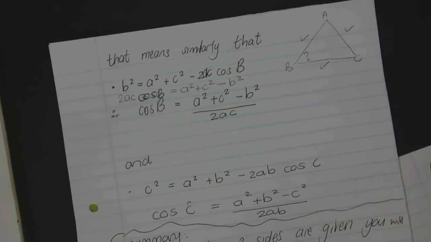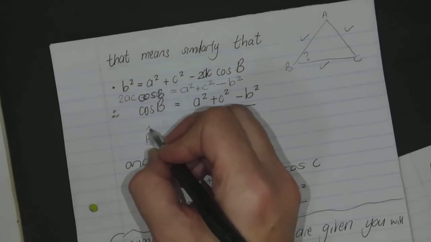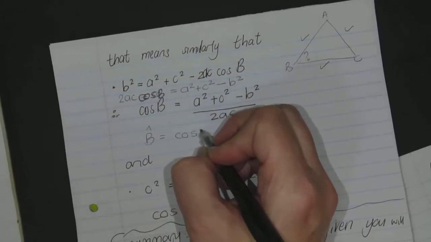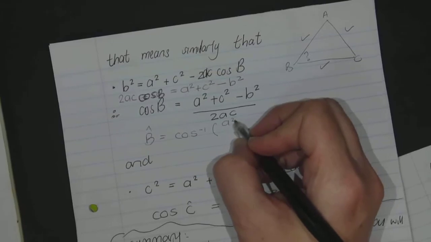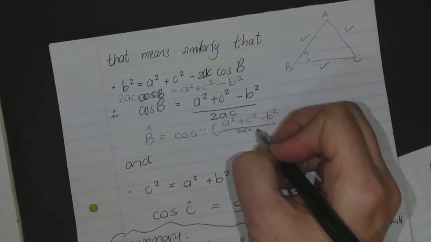Now I will divide by 2ac, and that means angle B is the inverse of cos of (a squared plus c squared minus b squared) over 2ac.